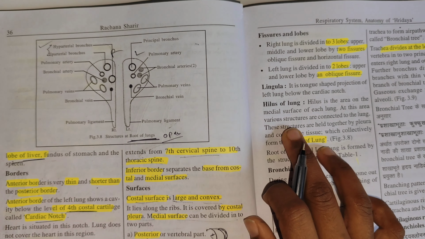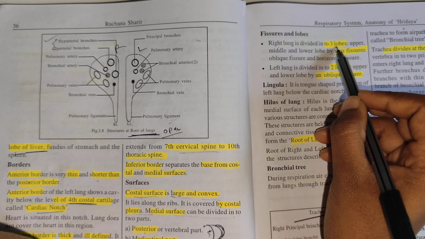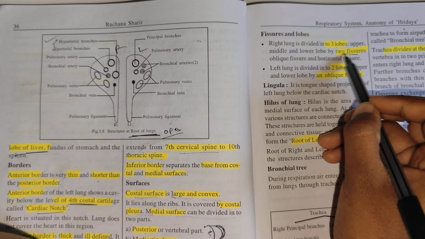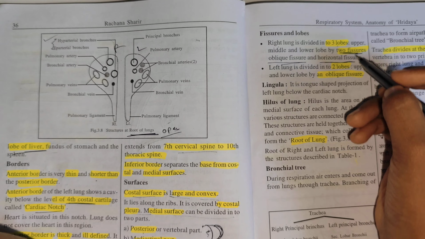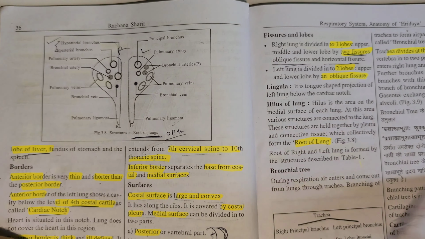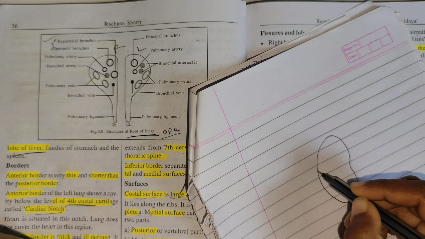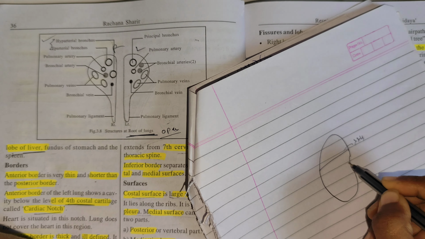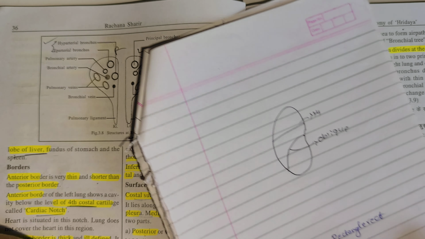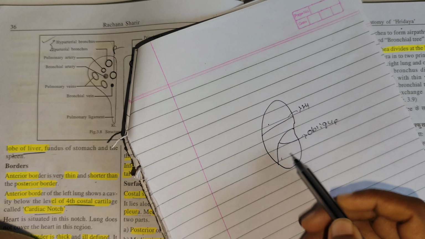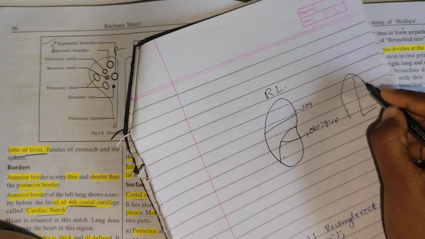Next will be the fissures of the lobes. As I said previously, the right lung is divided into three lobes. To divide into three lobes, at least two fissures should be present. One will be oblique and another will be horizontal. Consider this as a right lung: one is the horizontal fissure, another is the oblique fissure. So the horizontal fissure and oblique fissure will be found in the right lung.